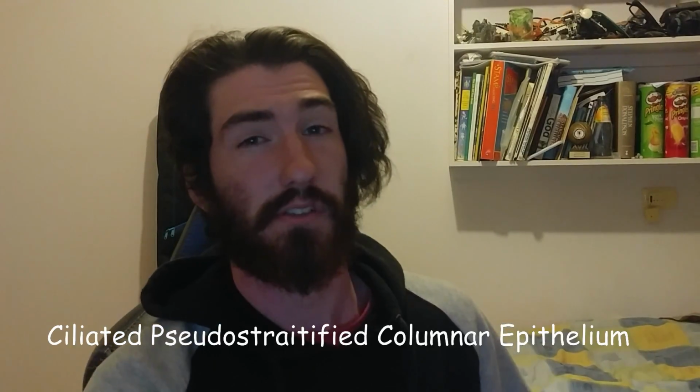The first cell type we're going to talk about in the trachea is ciliated pseudostratified columnar epithelium. These cells are really tightly packed together, so much so that the nuclei of the cells are pushed out, making it look like there's more than one cell layer, hence the name pseudostratified. Some cells don't even reach the lumen, but they're there ready to replace any damaged cells.